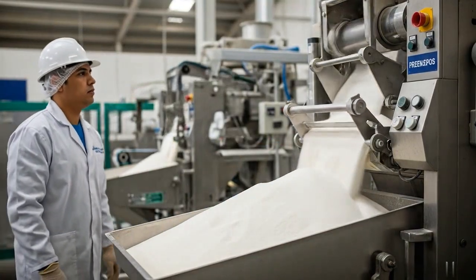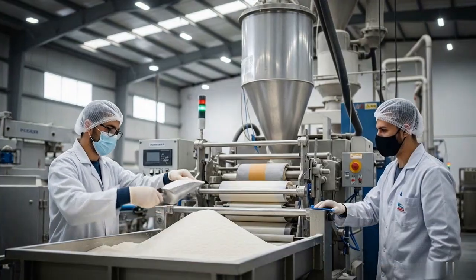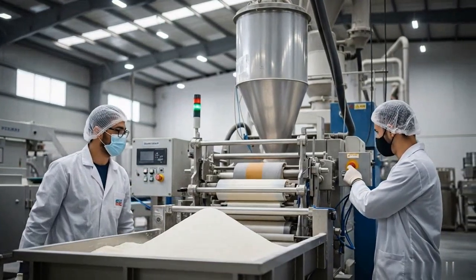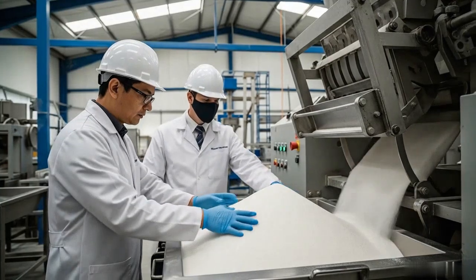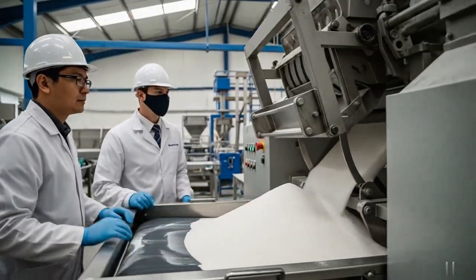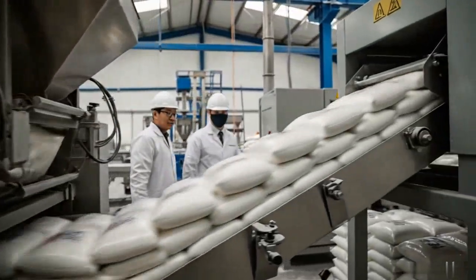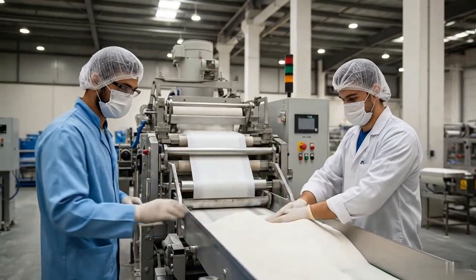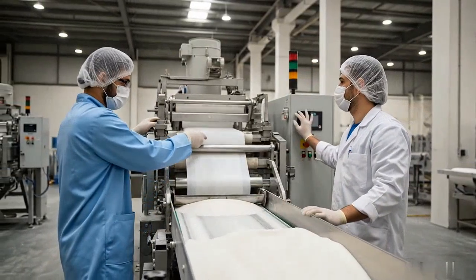White sugar packaged for consumer distribution. White sugar inspected for quality before packaging. It is then packaged for consumer distribution. White sugar inspected for quality and then packaged for consumer distribution.